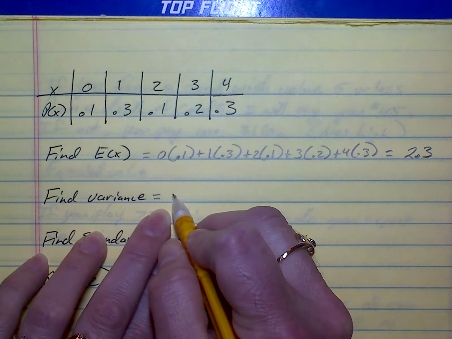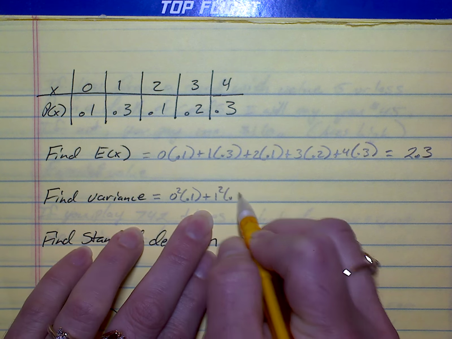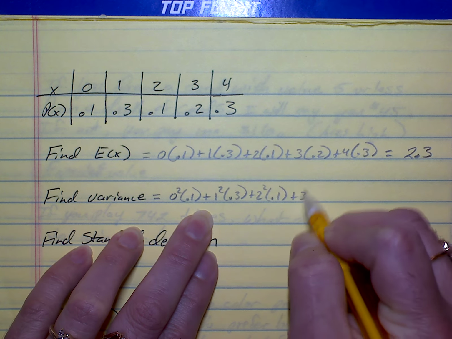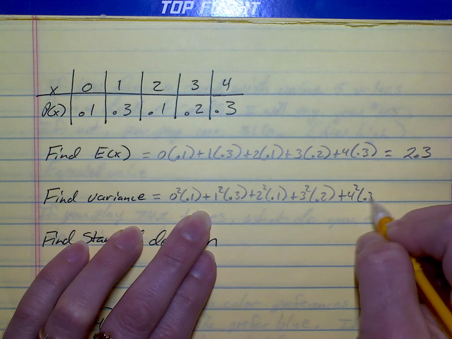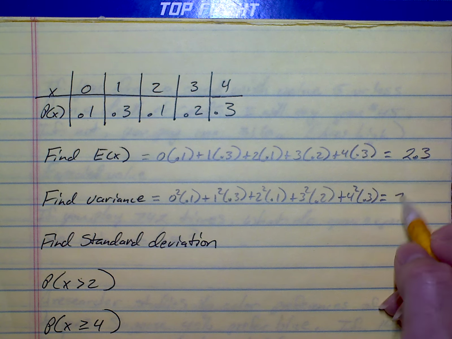So to find variance, I'm going to do 0 squared times 0.1 plus 1 squared times 0.3 plus 2 squared times 0.1 plus 3 squared times 0.2 plus 4 squared times 0.3, and I do all of that first, which gives 0, 0.3, 0.4, 1.8, and 4.8, which adds up to 7.3.